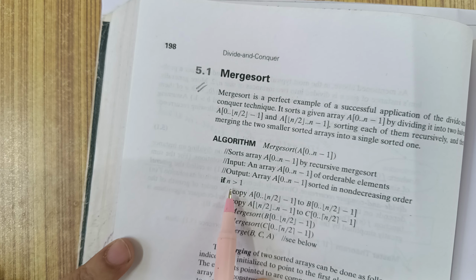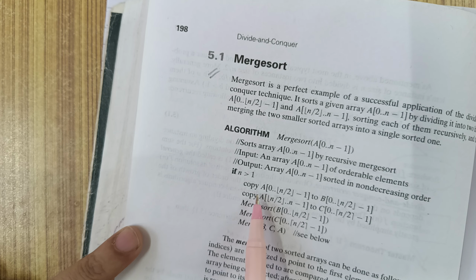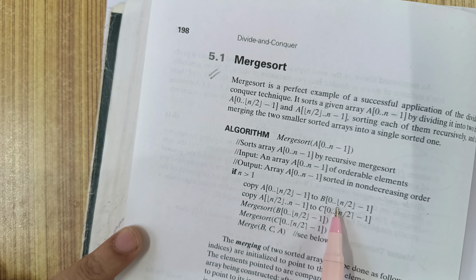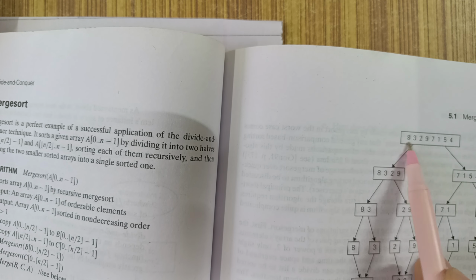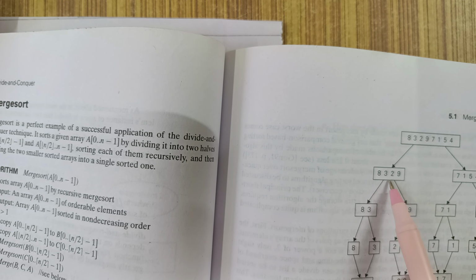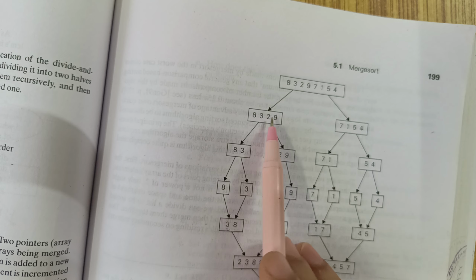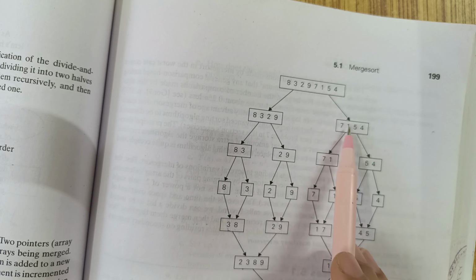So if n is greater than 1, in the sense that the number of elements in the array should be greater than 1, in that case you copy the left part of the original array to B. That is nothing but splitting the array. If you see the example here, first we split the first half into array B and the second part into array C. Here this is the original array A, the left part is array B, and the right partition is called array C.